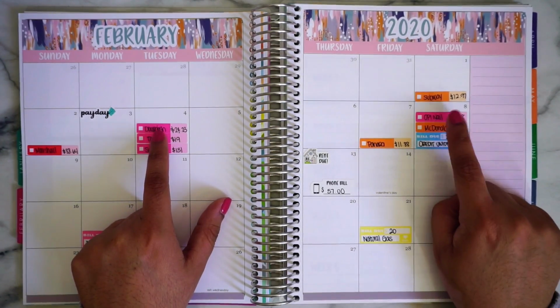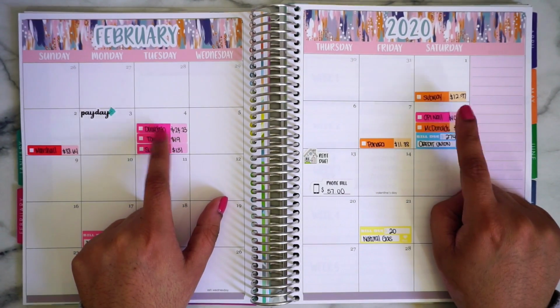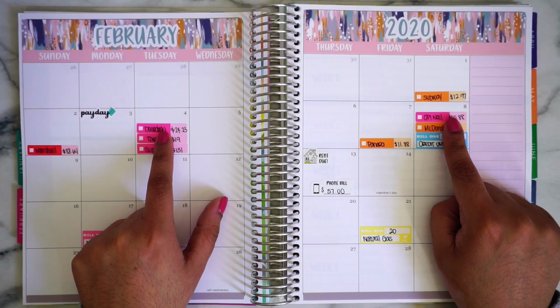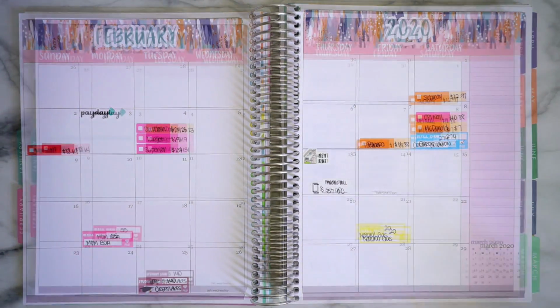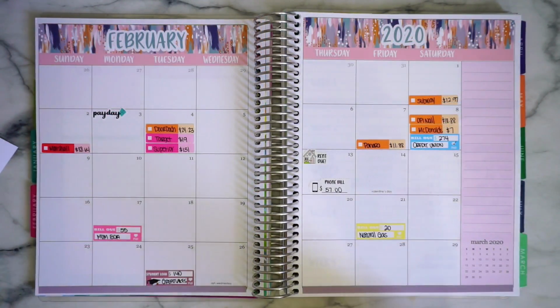Oh, you know what? This is supposed to be in orange. Oh no, I messed up. So let me try to fix that. That was easier than I thought. They really just came right back up. So that is everything that I did.